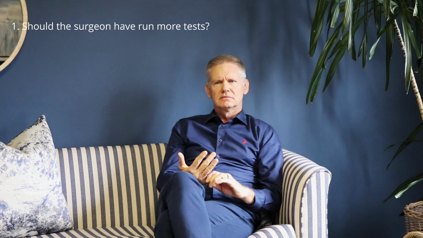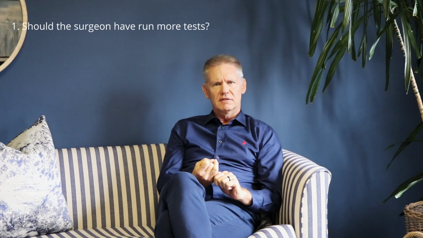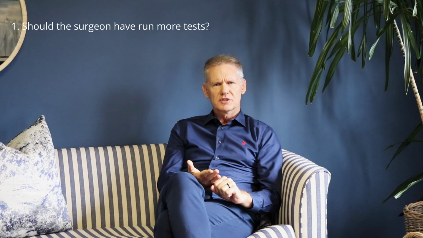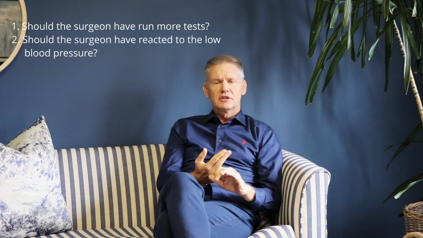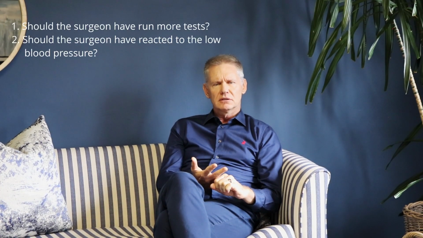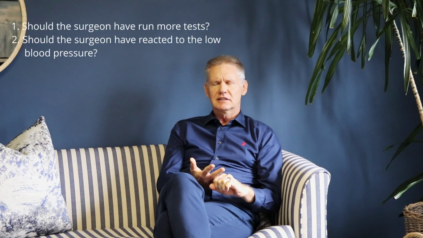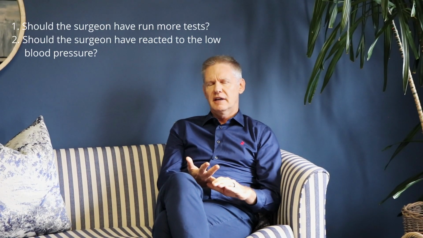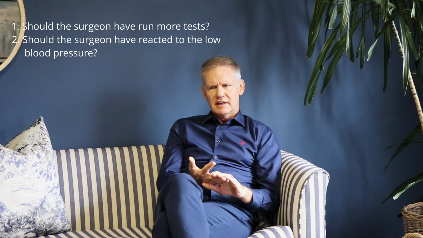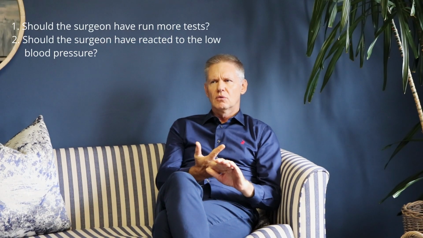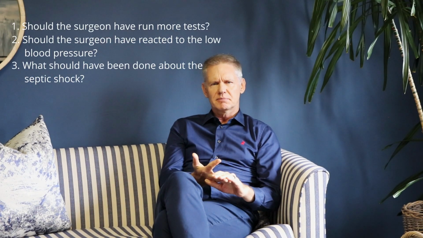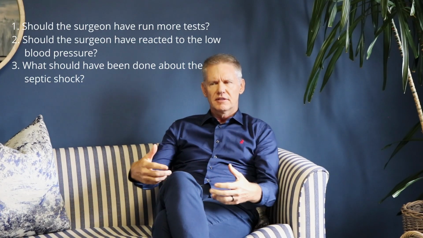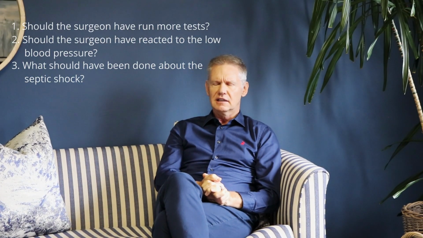Number one, should the surgeon have done more tests when he first saw this patient? Should he have reacted to that low blood pressure when told about it later in the evening? Should he have reacted differently and done more tests at that time? And then, what should he have done about the septic shock and about the effects on the blood flow to the leg?